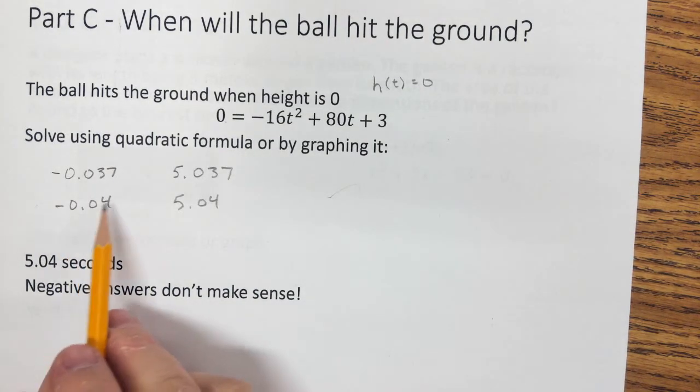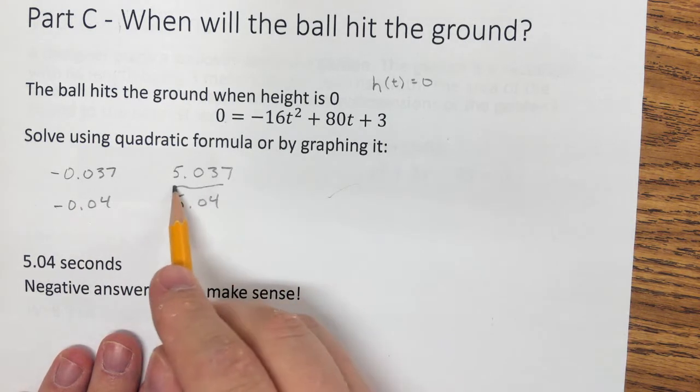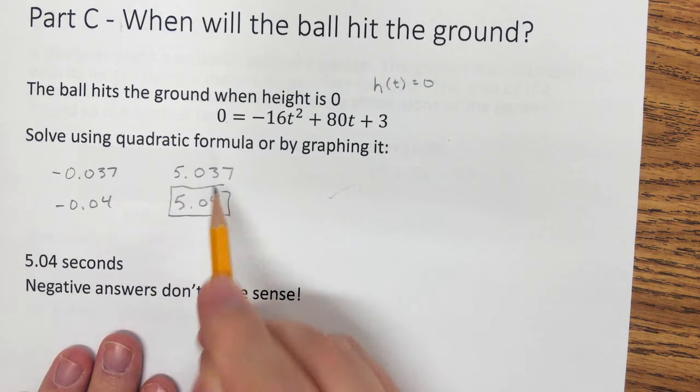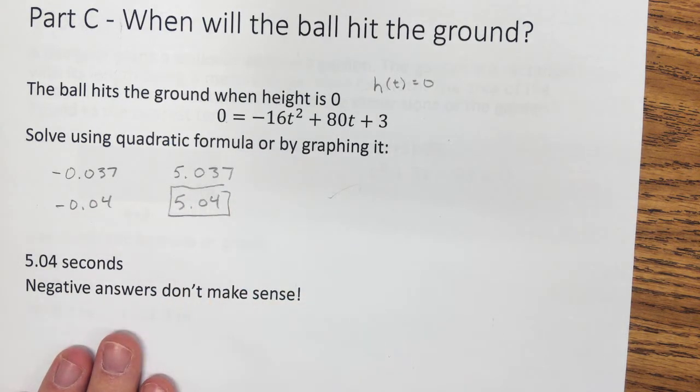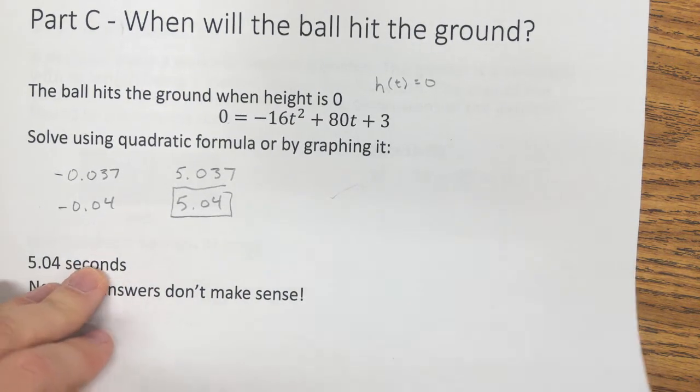Well, I can't have a negative time because that doesn't make sense. So my answer is just 5.04. Okay? 5.04 seconds, and that's how you would do that. Let's look at another type of problem.